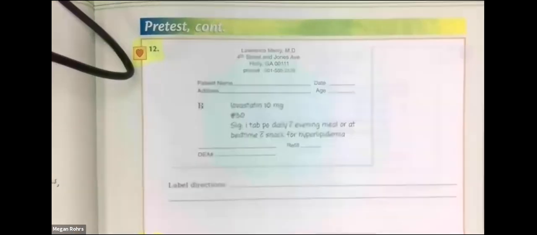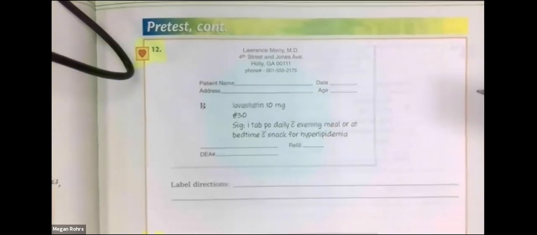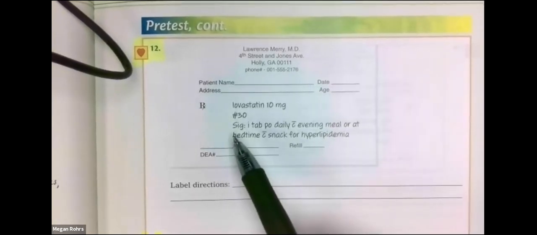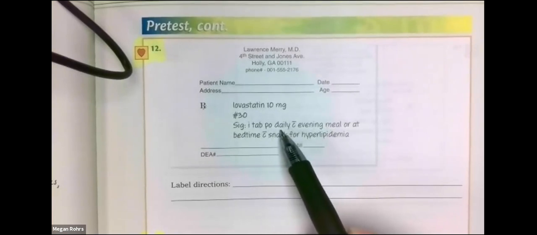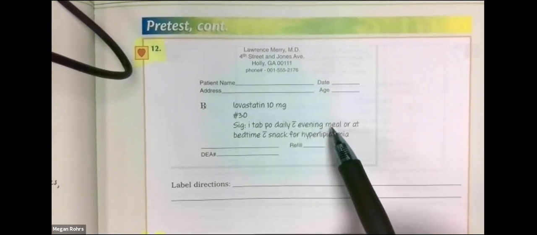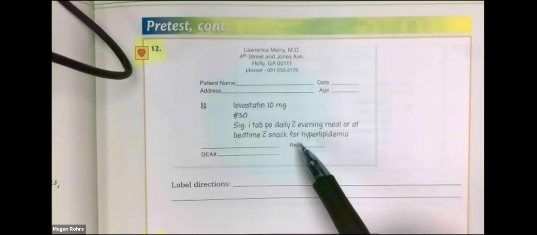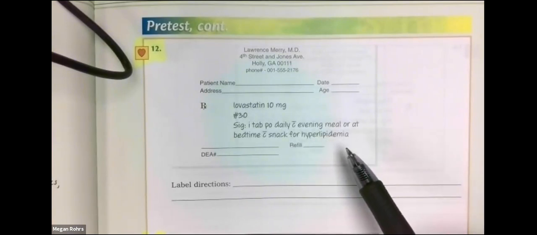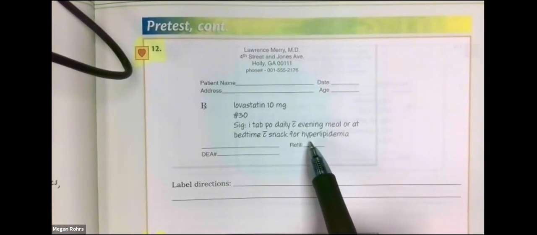All right, now I'm on page 123, looking at number 12 here. So when we're interpreting this one here, we have 1 tablet by mouth daily. C with a line over that means with the evening meal or at bedtime with a snack for hyperlipidemia. So when we're looking at this word, hyper means above.